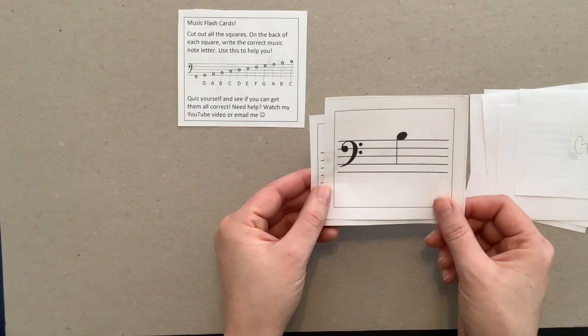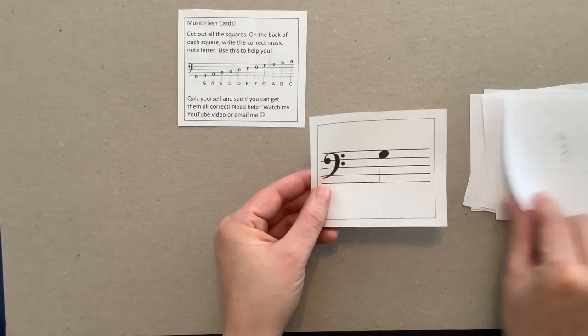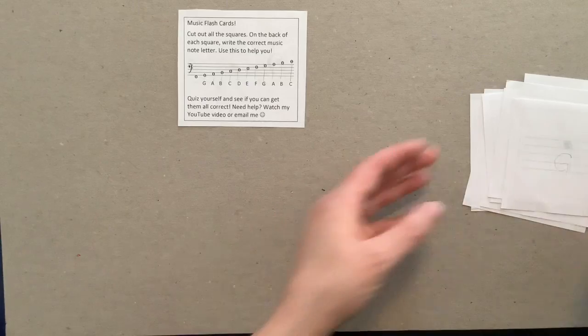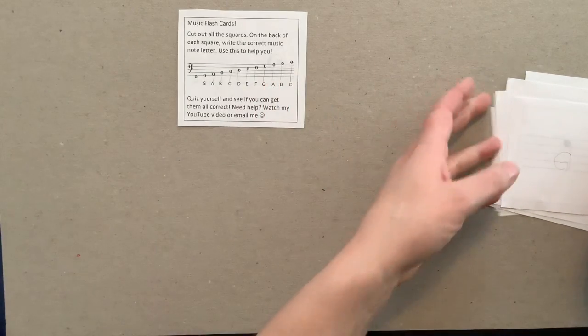G. B. And G. And I saw this was hiding up there.